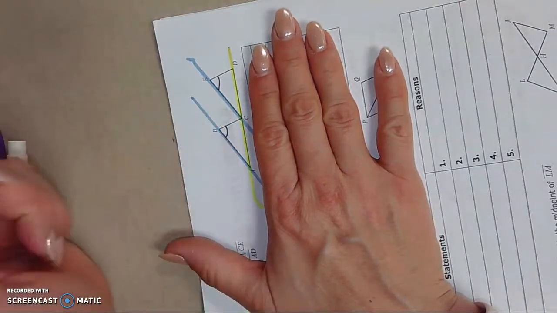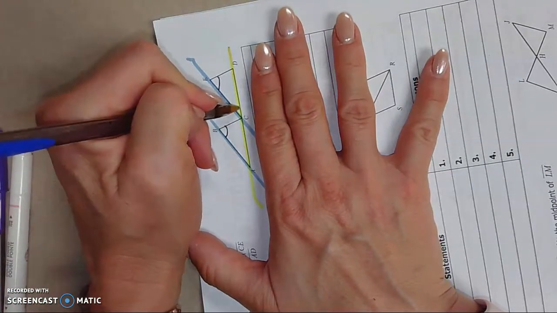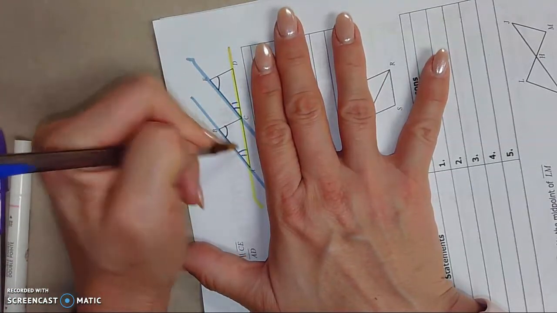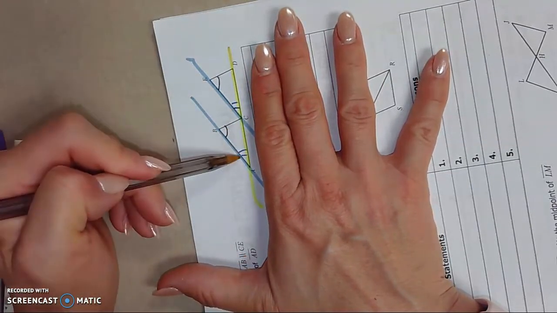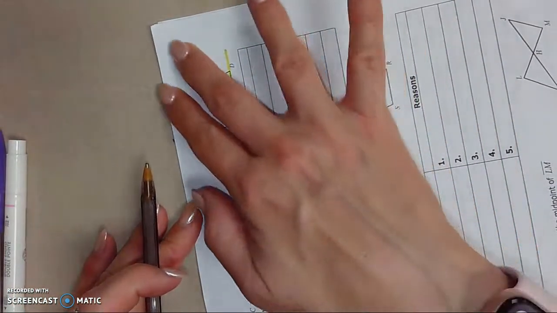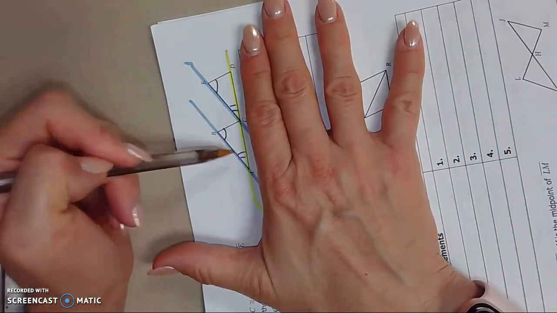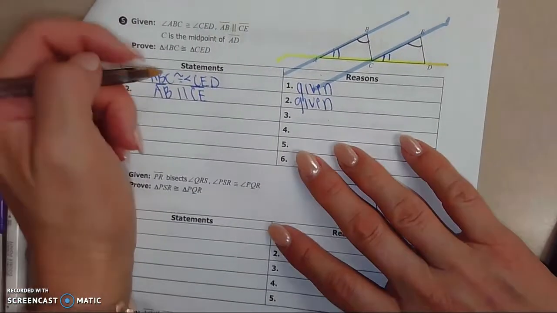Remember, when they tell me parallel lines, I want to think, hey, corresponding, alternate interior, alternate exterior. Well, these angles here and here, they would be corresponding angles. These are my parallel lines. This is my transversal, upper left-hand corner, upper left-hand corner. Corresponding angles.